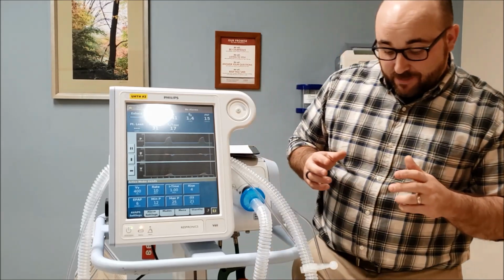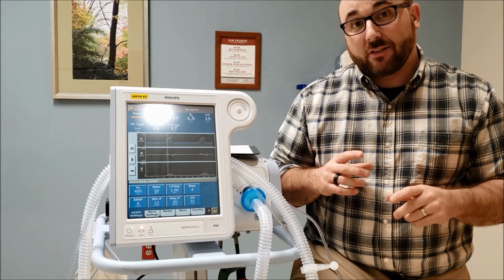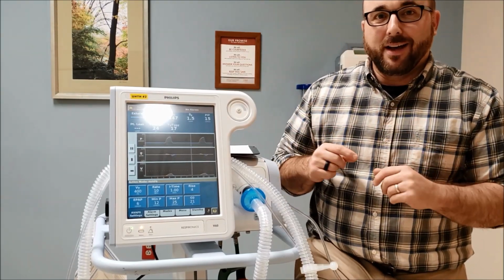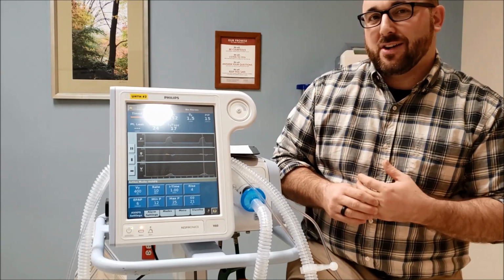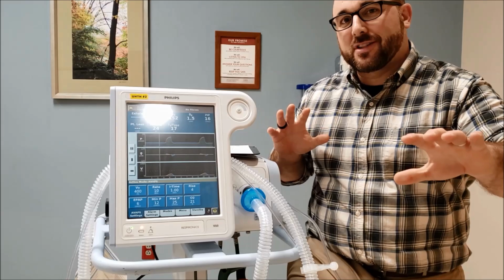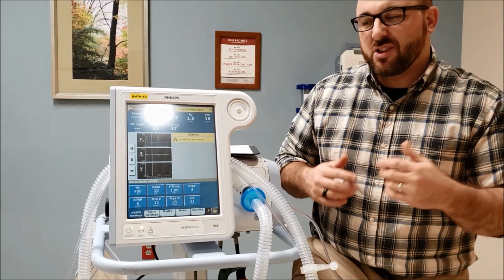tidal volume for them based upon their ideal body weight. We're going to use 8 milliliters per kilogram for ideal body weight. So it's super simple. I'm going to show you a little quick thing that you can use. You can use this for testing also. Now I'm using pounds. I know most of the medical world uses kilograms, but I'm kind of old school in that way. So I'm going to use pounds and show you a quick way to convert it.